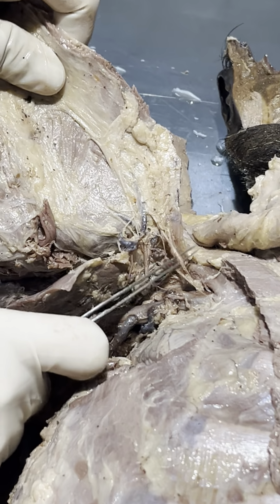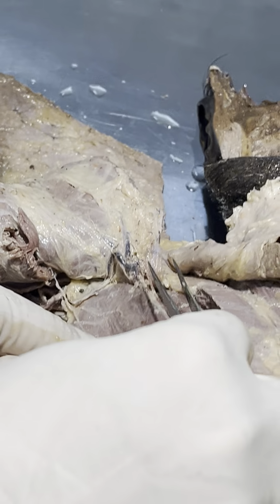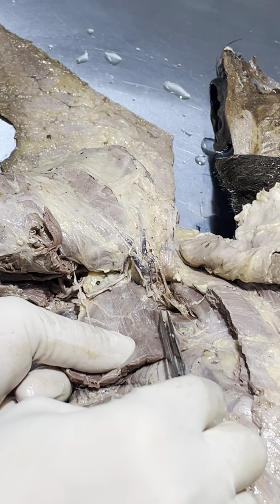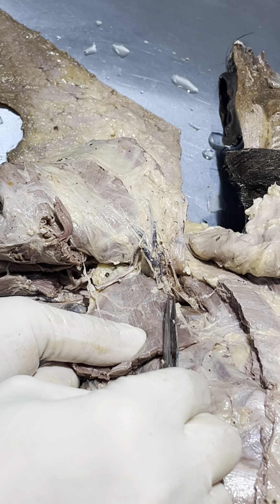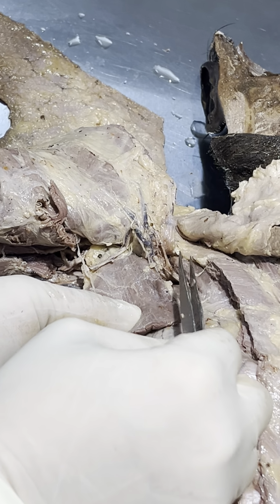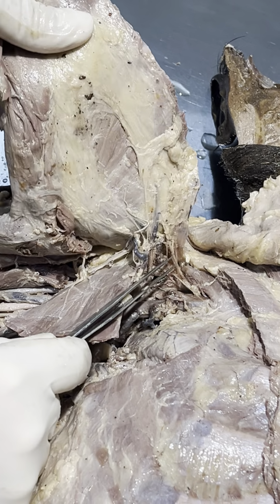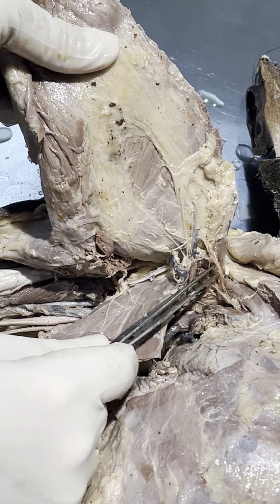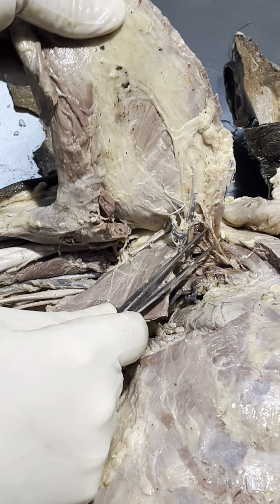You know this lateral pectoral nerve pierces the clavipectoral fascia. This is the location of the clavipectoral fascia, because you know the clavipectoral fascia is a thick sheet of fascia which extends from the upper border of the pectoralis minor to the lips of the subclavian groove. And so this lateral pectoral nerve is piercing the clavipectoral fascia here, and it supplies the pectoralis major muscle. So this is the first branch of the lateral cord of brachial plexus.